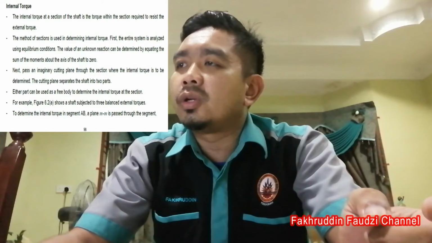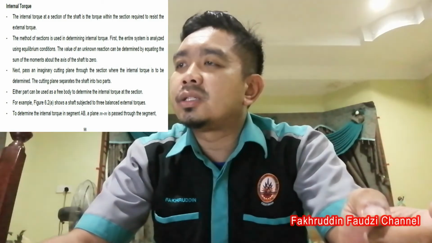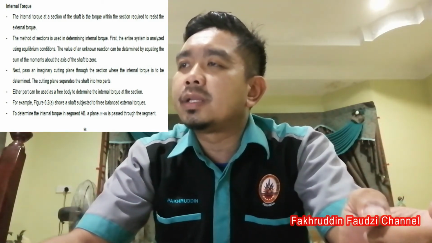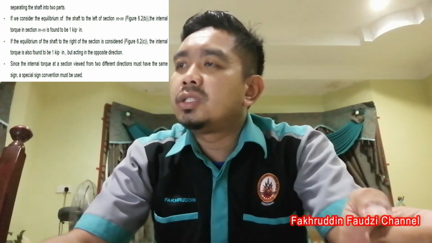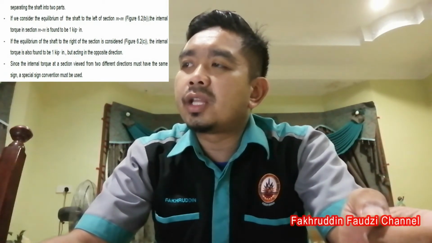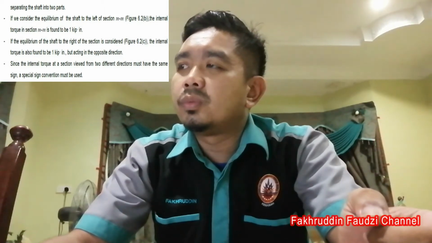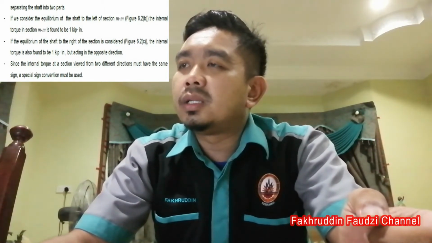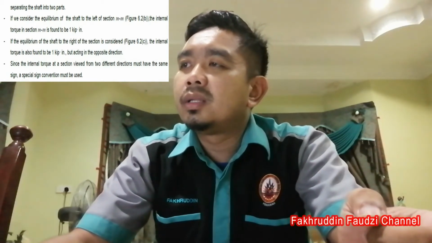Okay, so at section 6.2, to determine the internal torque in the segment AB, a plane M/M is passed through the segment, separating the shaft into two parts. So it will divide into two parts. If we consider the equilibrium of the shaft to the left of section M/M, figure 6.2b, the internal torque in the section M/M is found to be 1 kN times m.